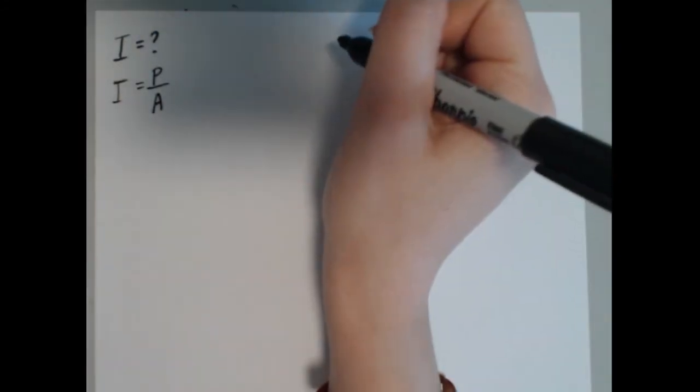Okay, so going back to the page here, let's solve this example. We are trying to find the rate at which energy from the sun reaches the Earth, so we are looking for the intensity. Now, intensity is power per unit area. So let's see what we're given.